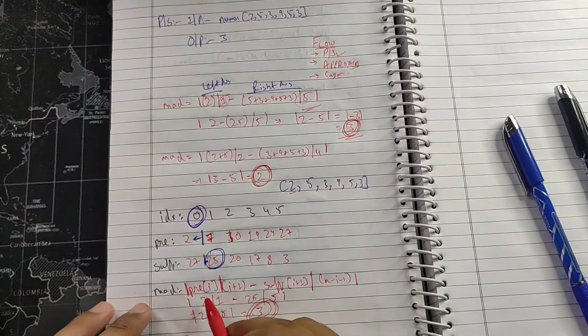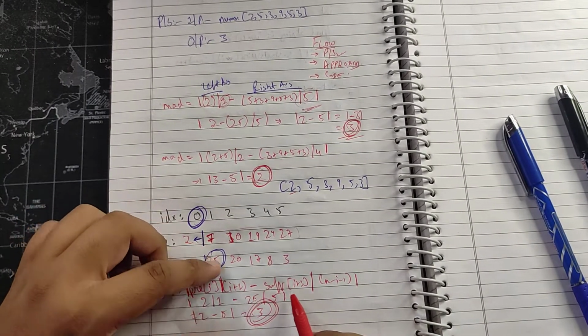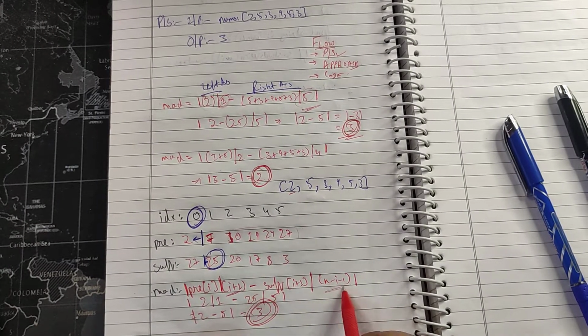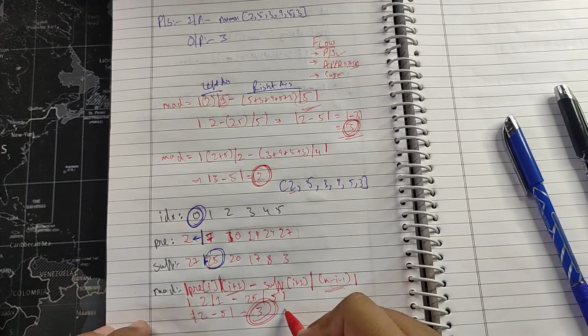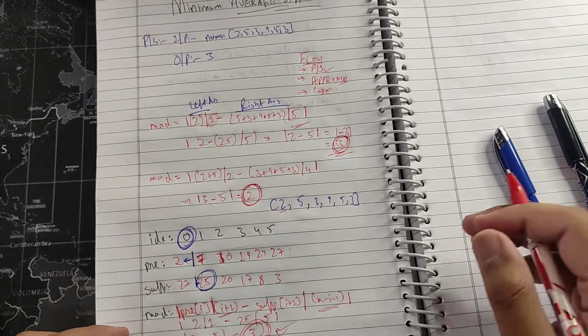Let me tell you, we just did the same thing over here: the prefix of i plus 1, minus the suffix of i plus 1, divided by n minus i minus 1. These are already given in the question, so you don't have to worry about how we generate this formula. It is already given in our problem statement. I hope the approach is absolutely clear.